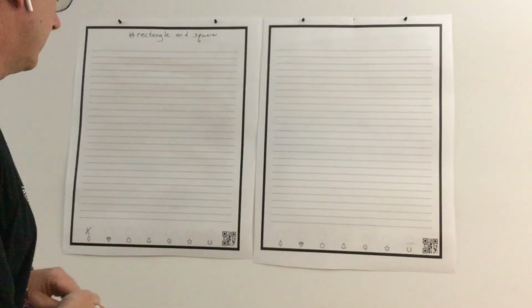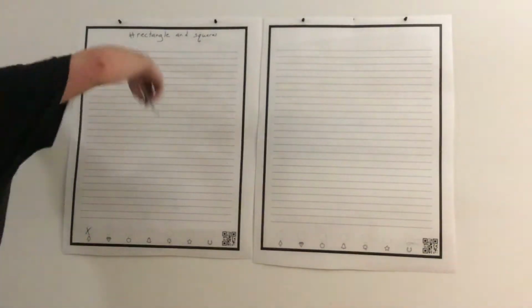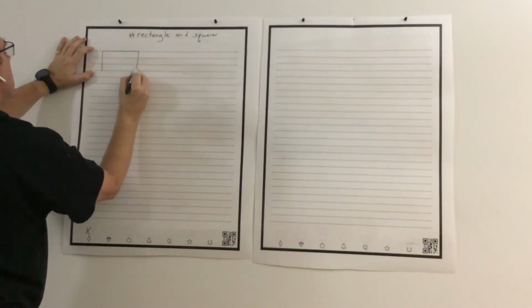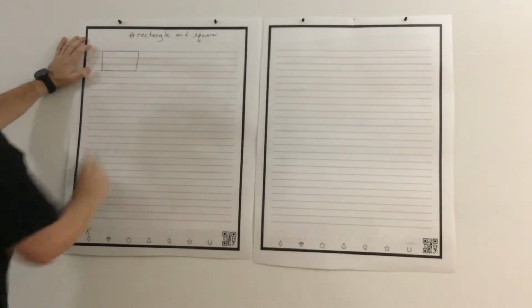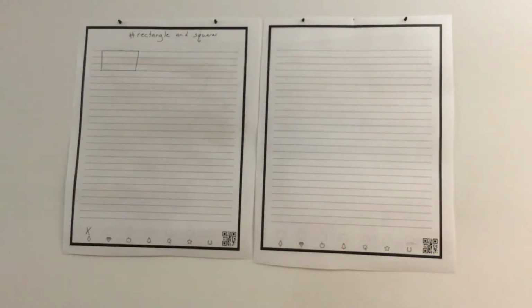So, partitioning. First, we have to draw a rectangle. So, I'm going to draw a rectangle first. All right. I have now drawn my glorious rectangle. It has two sides the same length and two sides the same length. They're across from each other. And I've got to partition it.